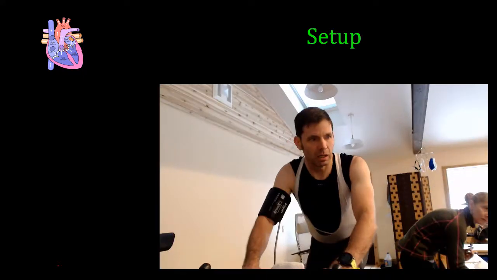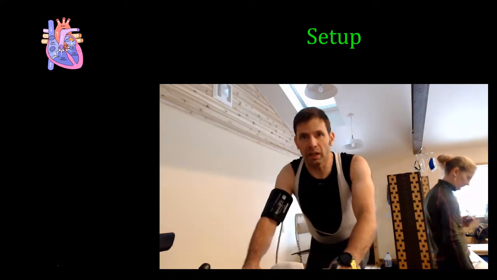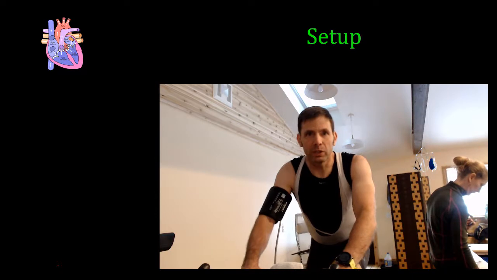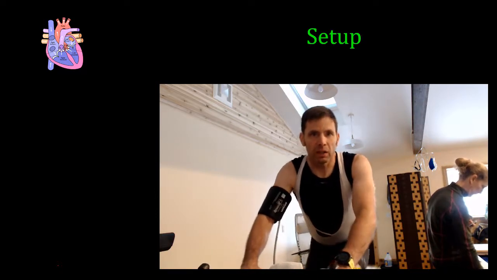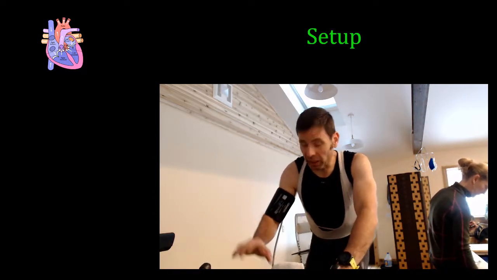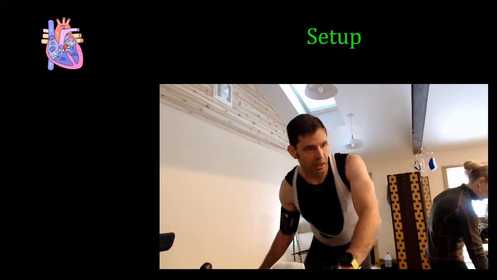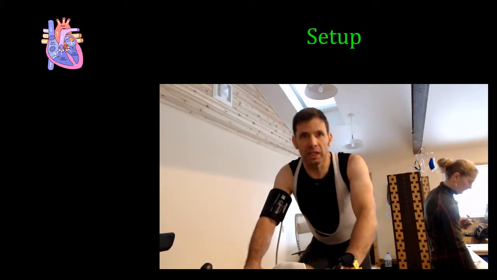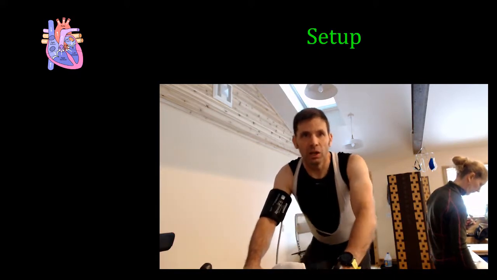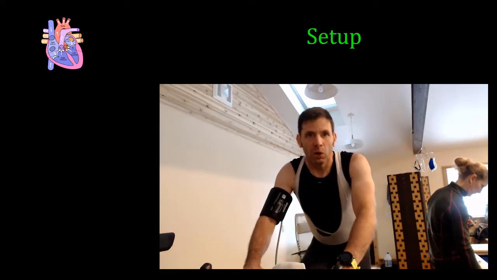So the trainer itself I set to hold a fixed power output. So my exercise intensity remained constant the entire time. And what we're looking at is variations in heart rate and variations in blood pressure for those measurements that I got.